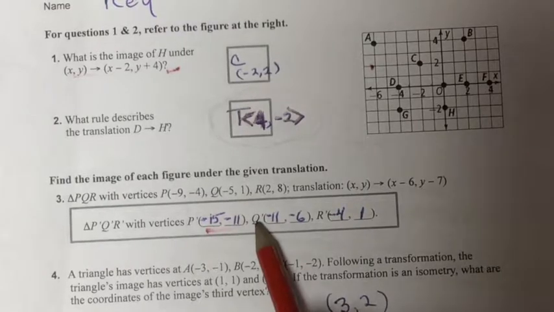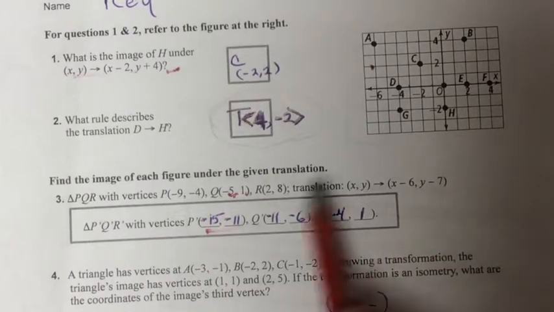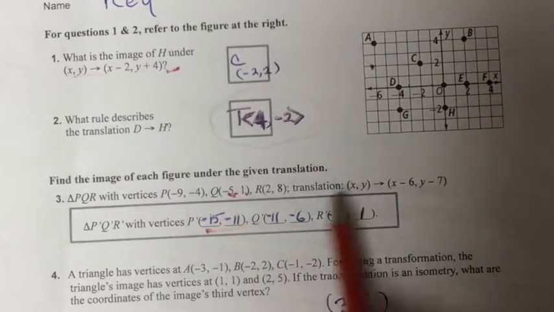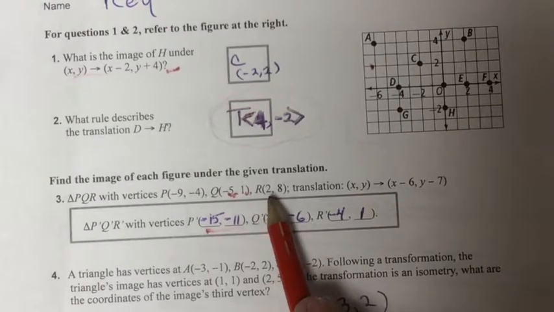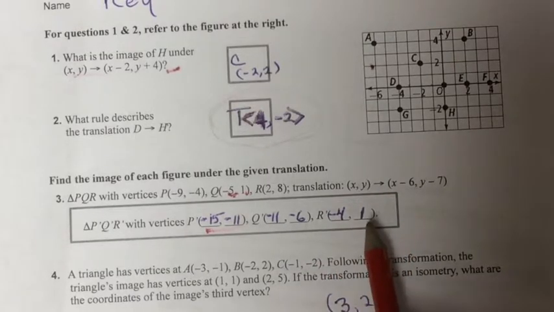If you're looking for the image of Q, you take these two coordinates, plug them into your mapping. Negative 5 minus 6 is negative 11. 1 minus 7 is negative 6. That's your answer. 2 comma 8, plug it in here, you get negative 4 comma 1.